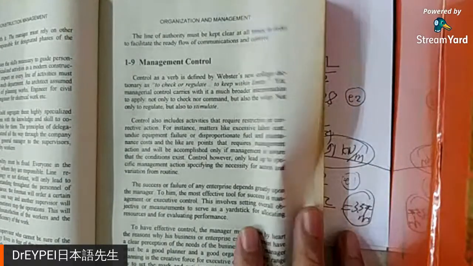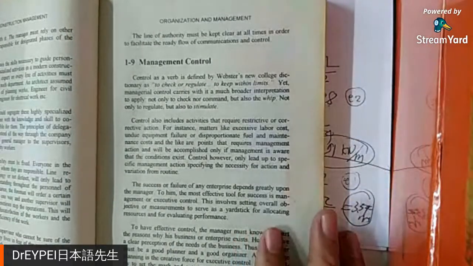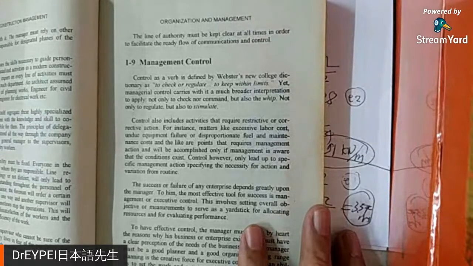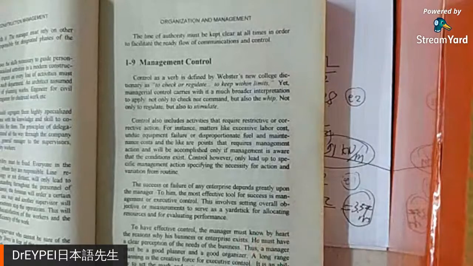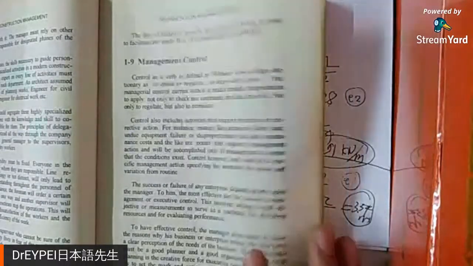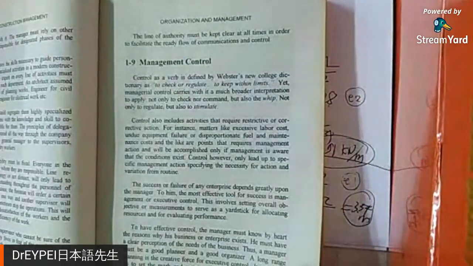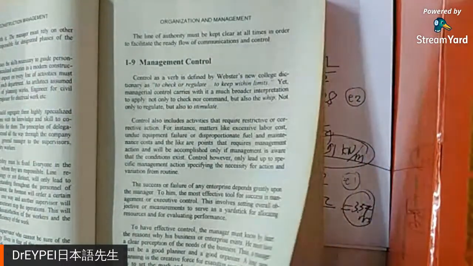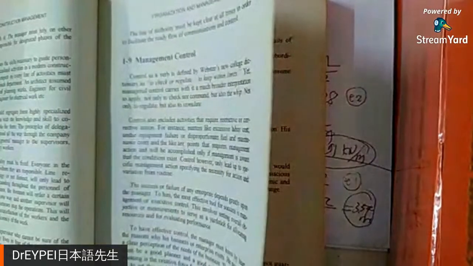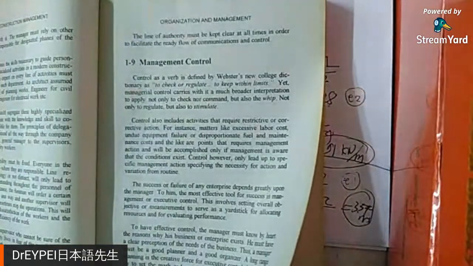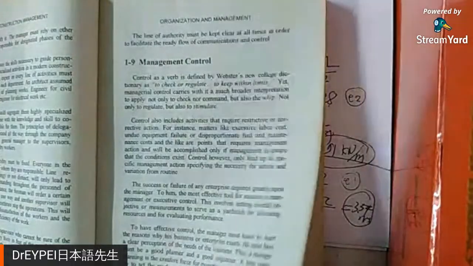Matters like excessive labor cost, equipment failure, or disproportionate fuel and maintenance cost should be controlled. The success or failure of any enterprise depends greatly upon the manager. So that's why a manager is an important ingredient in the collection of data and using this data to control the operation.